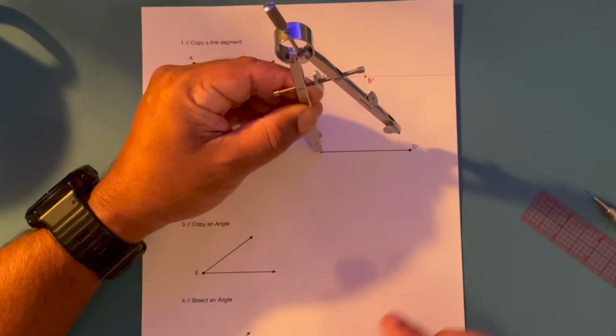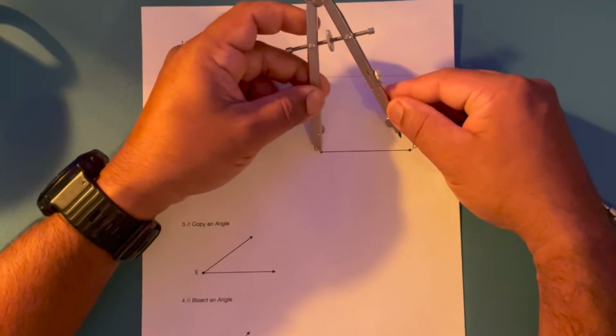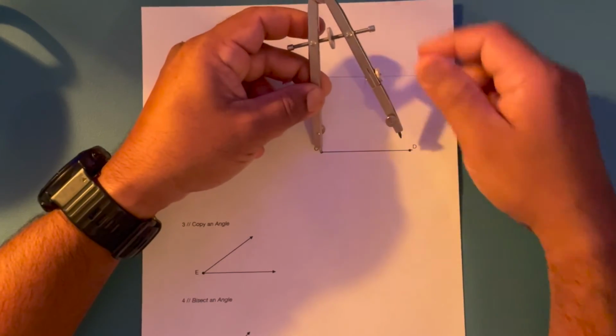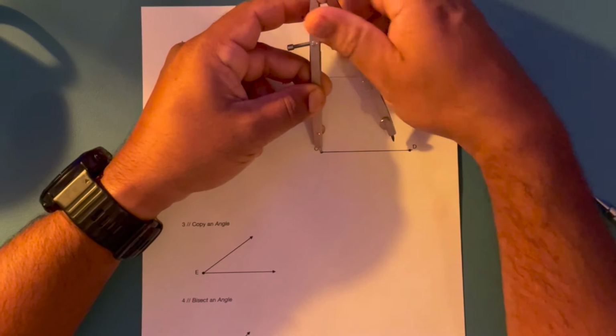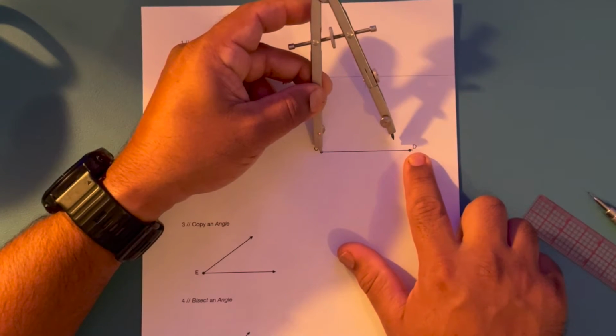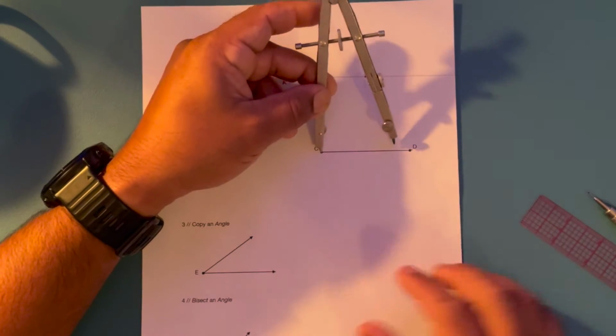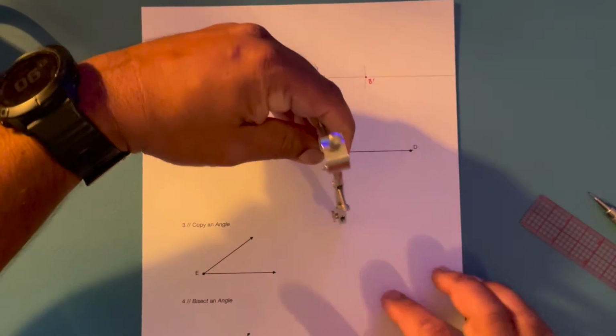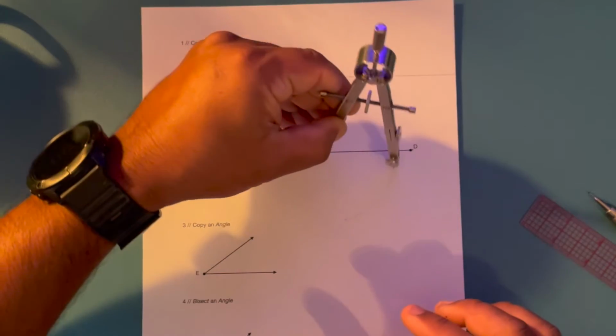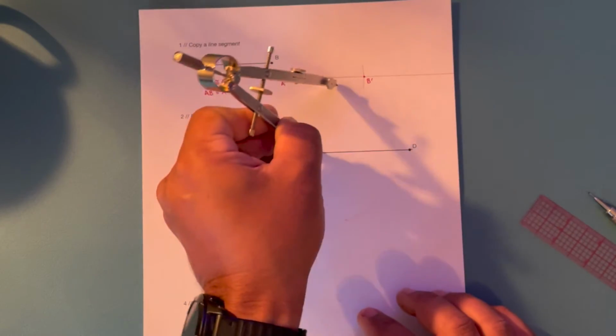And then we want to make sure that the other side of the compass, the pencil side, is somewhere beyond halfway and not past D or on D. So somewhere in between. And I want to draw this big swooping arc from the bottom all the way across the line up to the top.